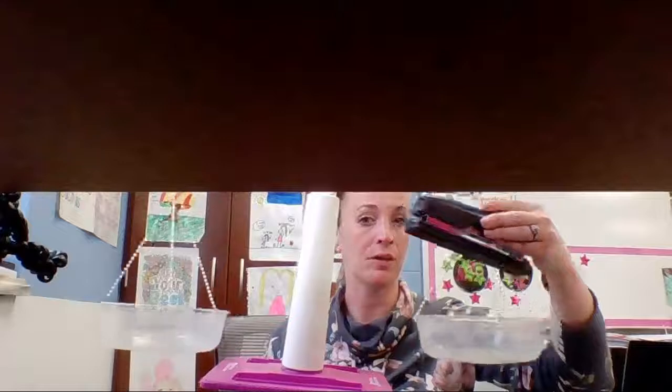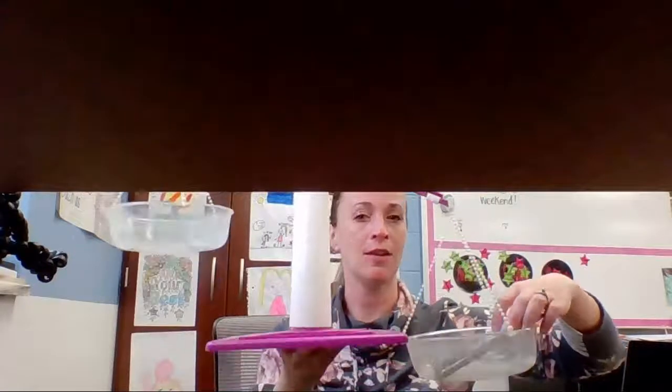So let's try a few of these things. If I put a cell phone and a stapler, which one do you think is heavier, the cell phone or the stapler? Well, let's see. I have the cell phone in this one. I have the stapler in this one.